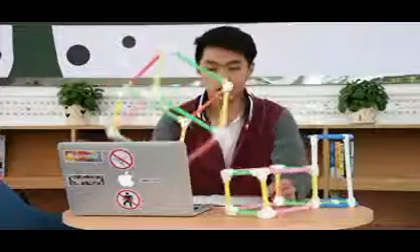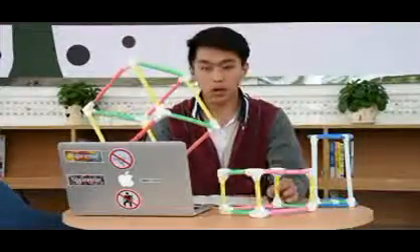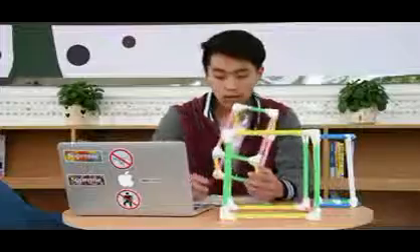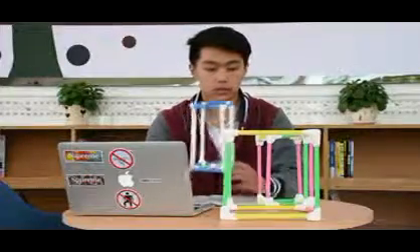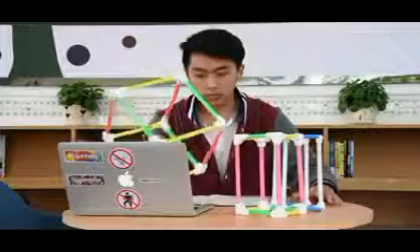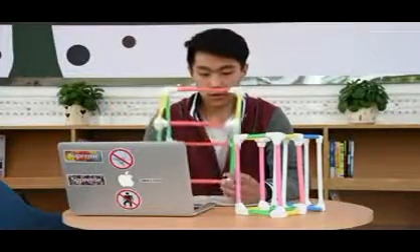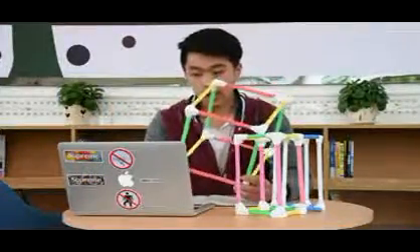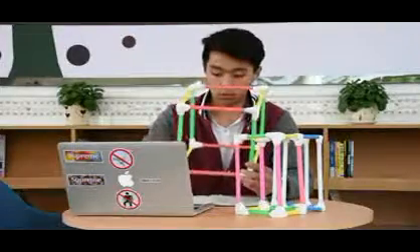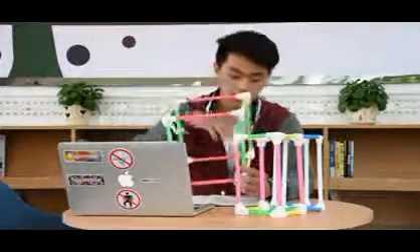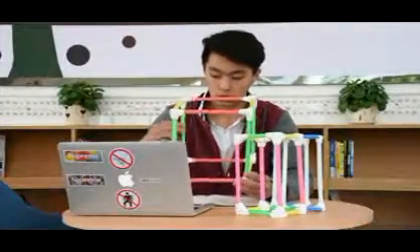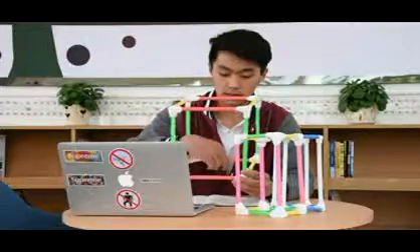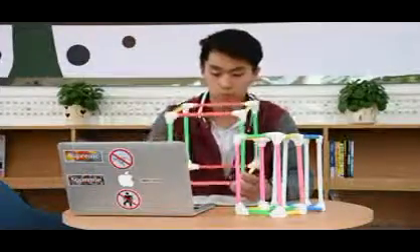The first project name is cube, very beautiful, the second is rectangular prism, and the third is cylinder. So I want to introduce the cube. The cube looks very nice, and the cube has 8 vertices: 1, 2, 3, 4, 5, 6, 7, 8, and 12 edges: 1 through 12.